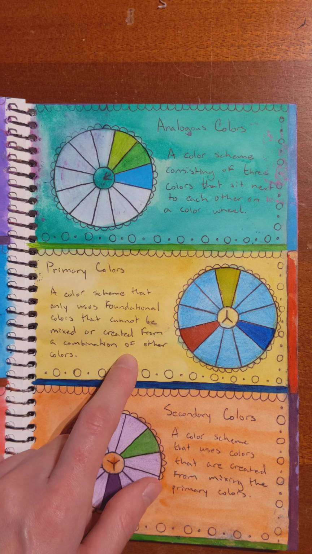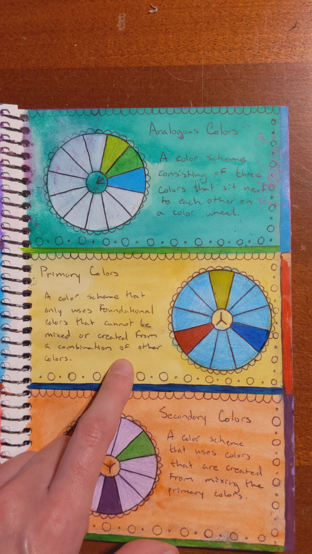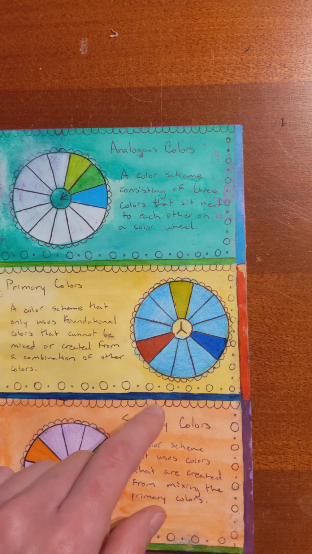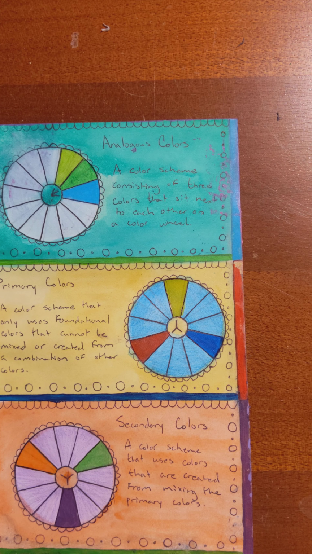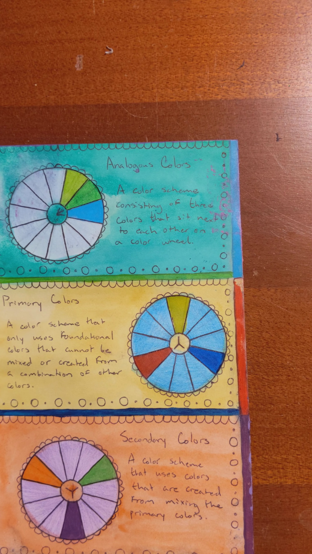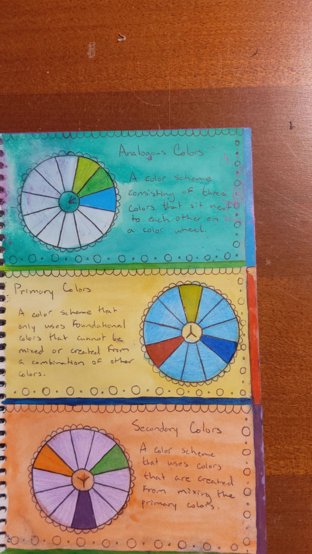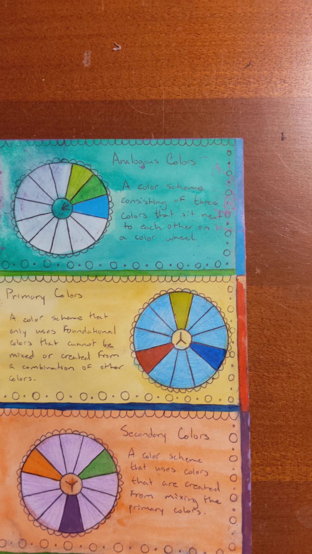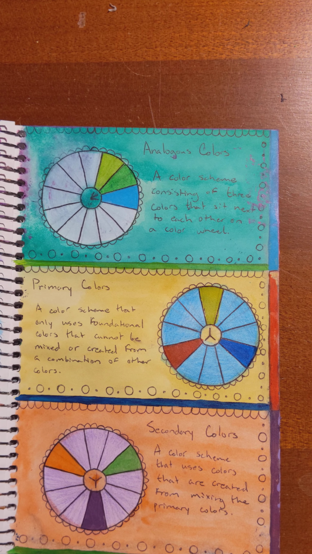Next one is primary colors. It's a color scheme that uses only foundational colors that cannot be mixed or created from a combination of other hues. So in painting, that's usually red, blue, and yellow, but for other mediums, CMYK is considered primary colors for digital printing and stuff, and RGB is also primary colors in a different setting.